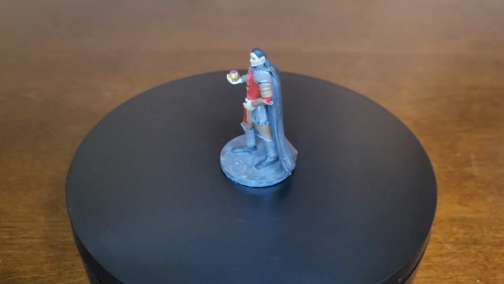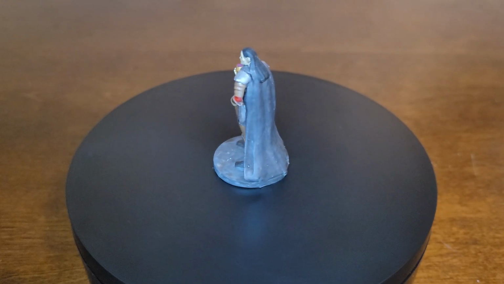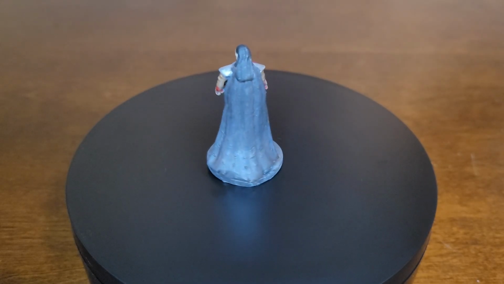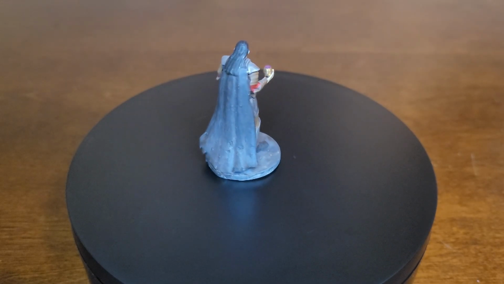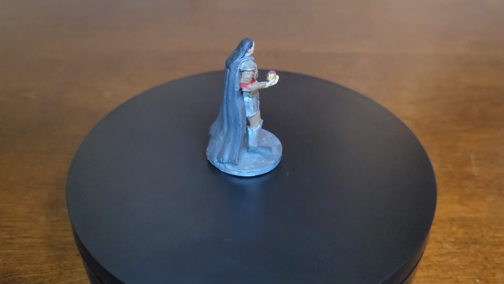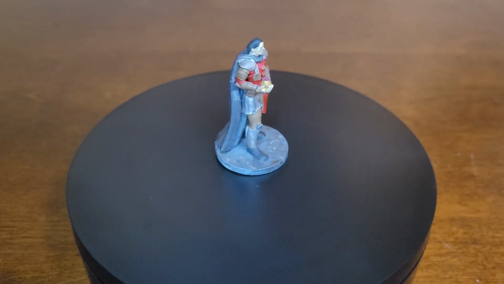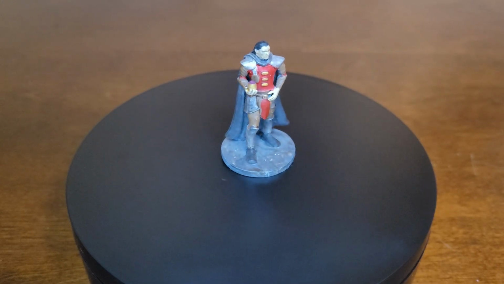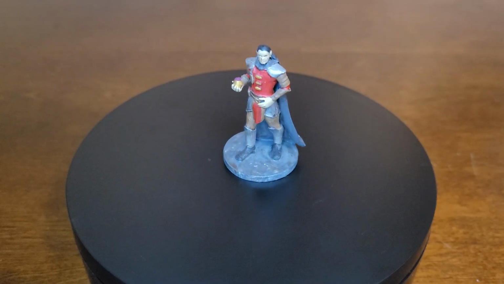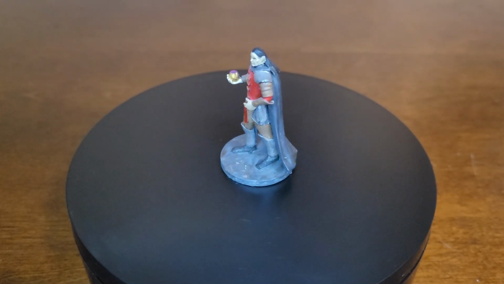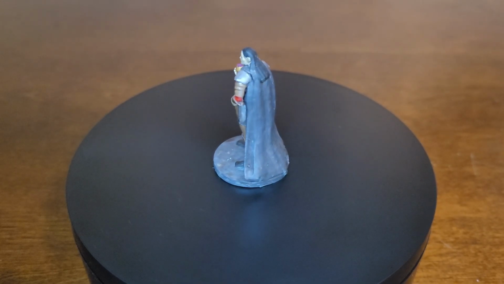When I started DMing for my friends, I was totally new to D&D, as were several of them. So I wanted to focus on the classic adventures from the game's history. And I was always a fan of horror, and gothic horror in particular.